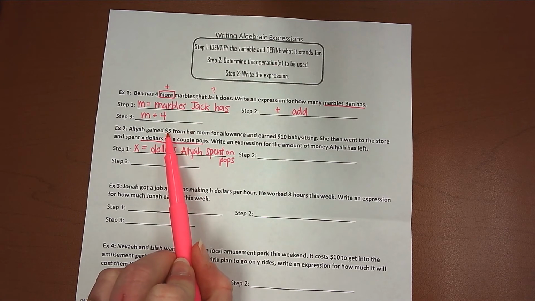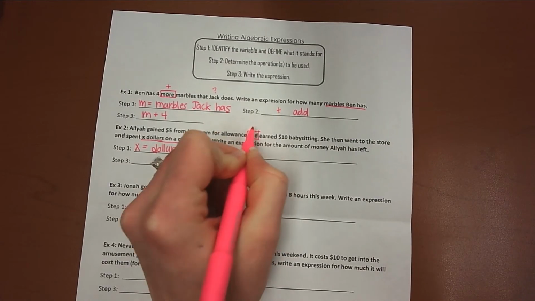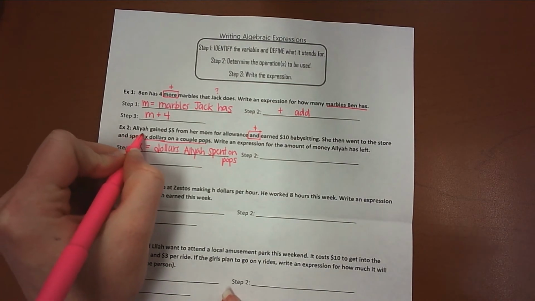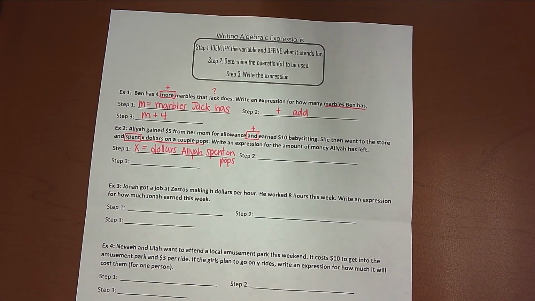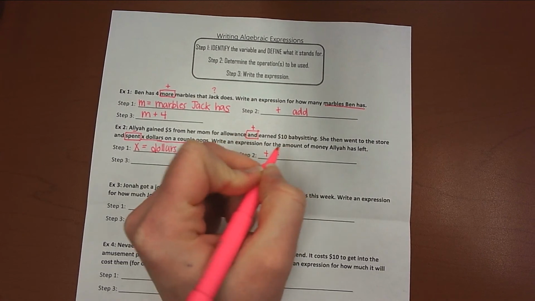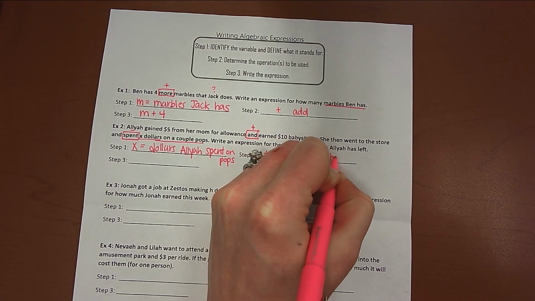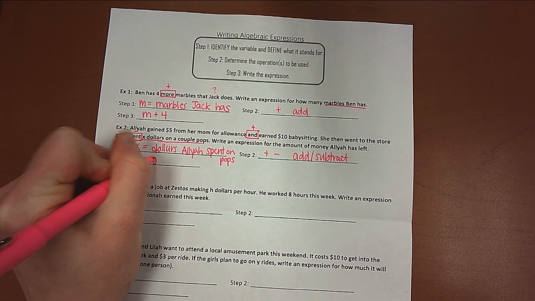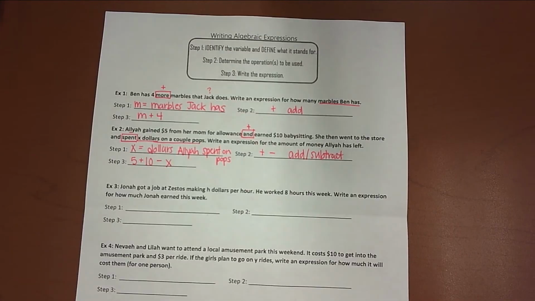So she gained $5 and $10. This "and" here is telling us she earned 2 different amounts, so that's telling us to add. But then she went and spent, and when we spend, we know that normally that means that we're taking away money. And so we have 2 operations here. We have add and subtract. So when we write our expression, she got $5 from her mom plus $10 for babysitting, and then she spent X dollars on pops. And so the amount of money she has left is represented by the expression 5 plus 10 minus X.